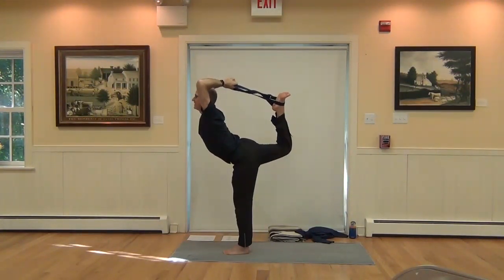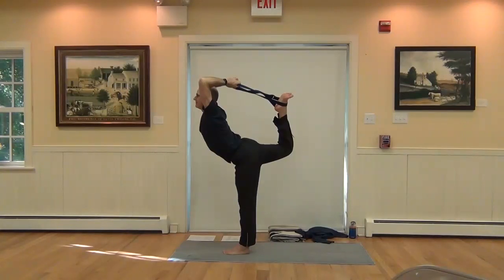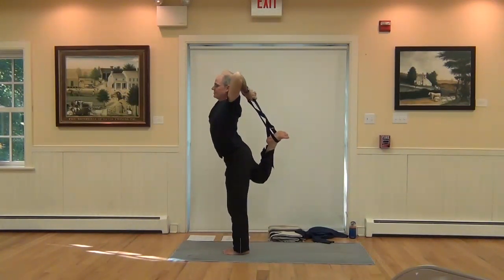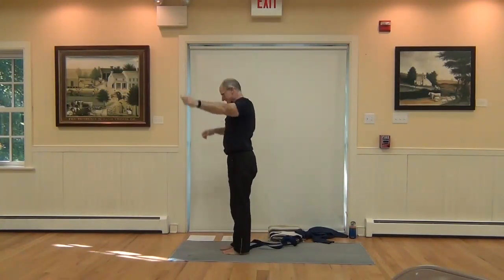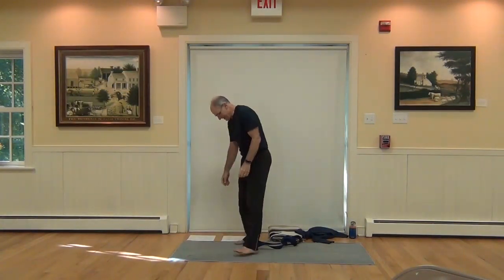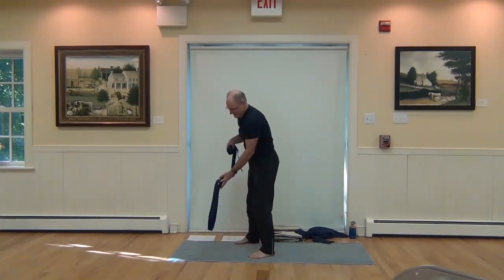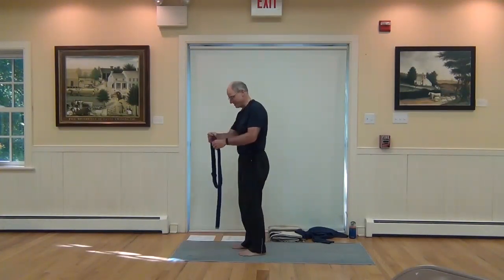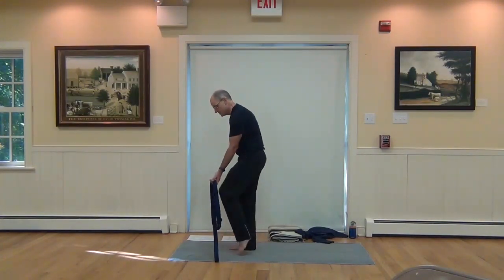Natarajanasana, the dancer. And slowly release. Maybe you just drop the strap. That works fine. And then go to the next side. Sometimes it's more dangerous coming out of the pose than when you're going into the pose. So be mindful going in and out of poses.